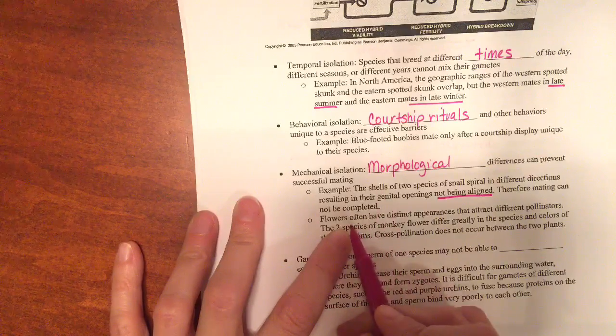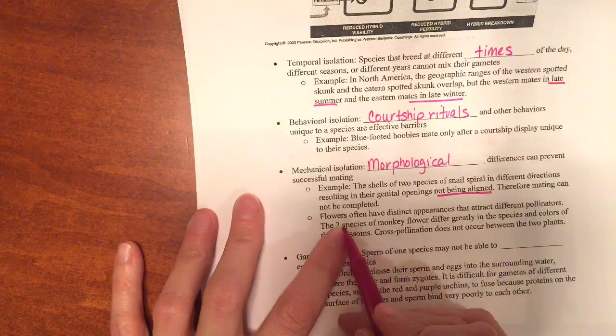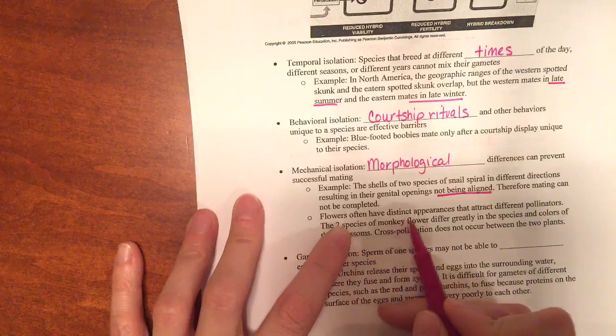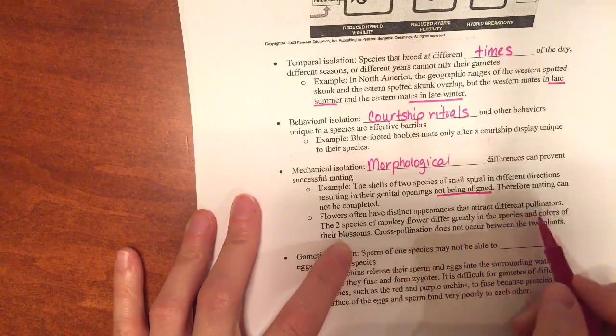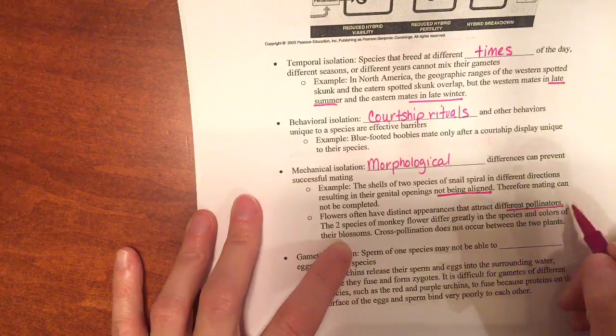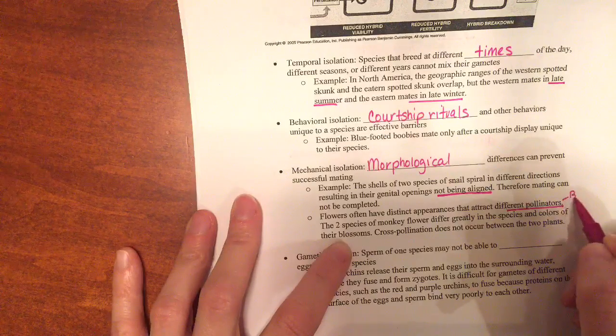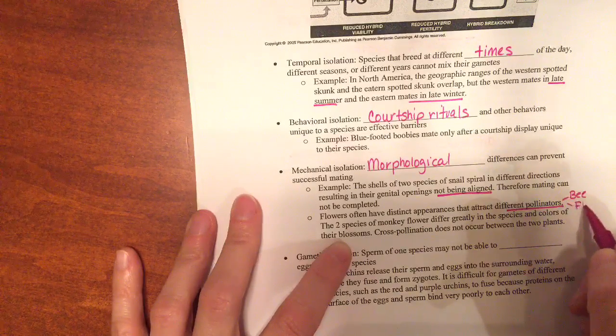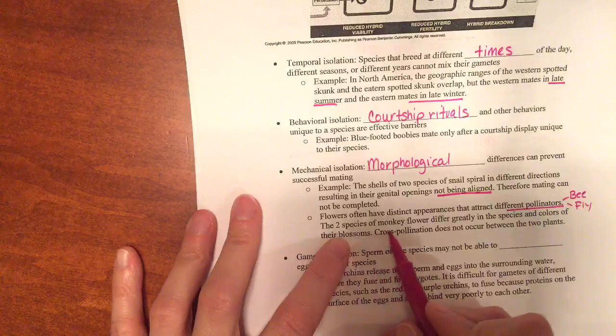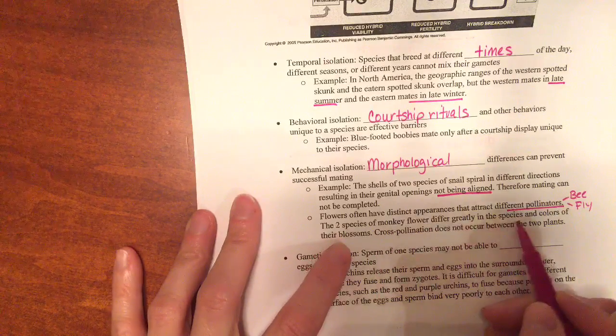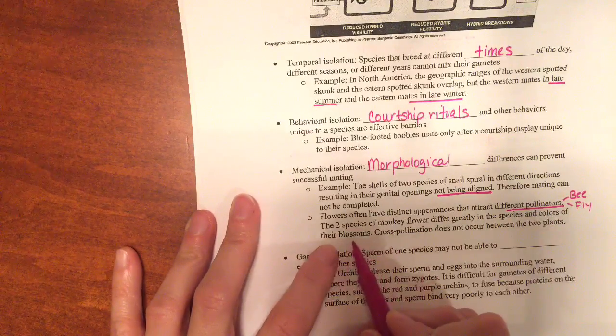That's an example with an animal. An example with plants is that flowers often have distinct appearances that attract different pollinators. So it could be a bee versus a fly. The two species of monkey flower differ greatly in the shapes and colors of their blossoms.